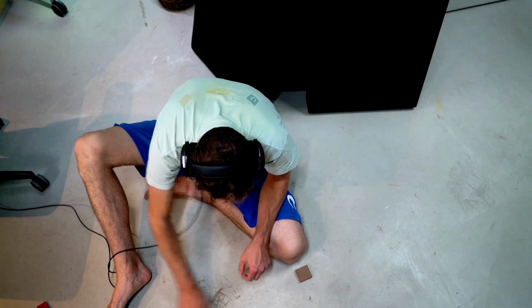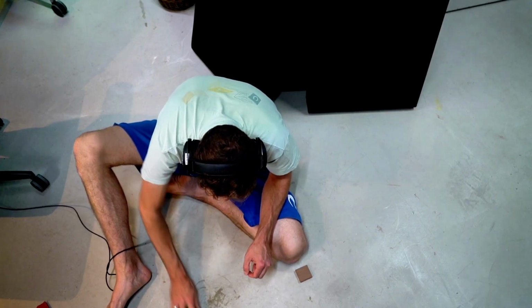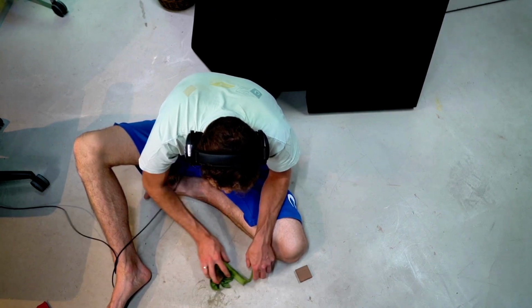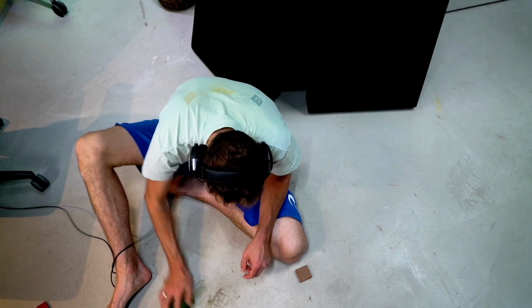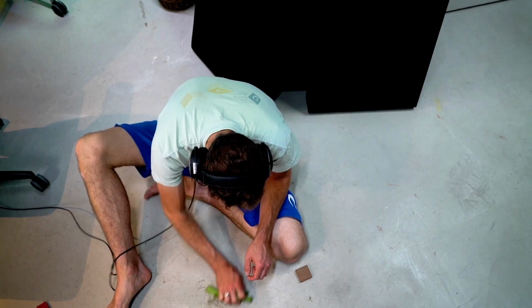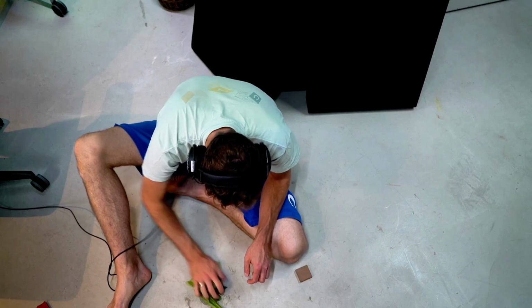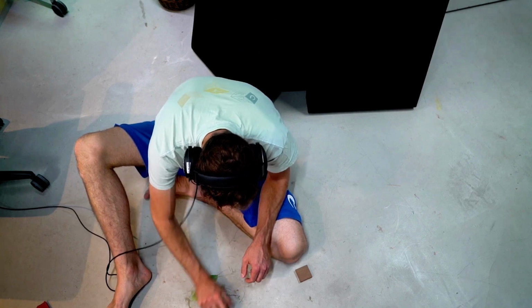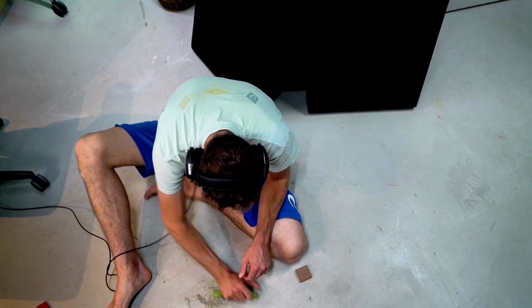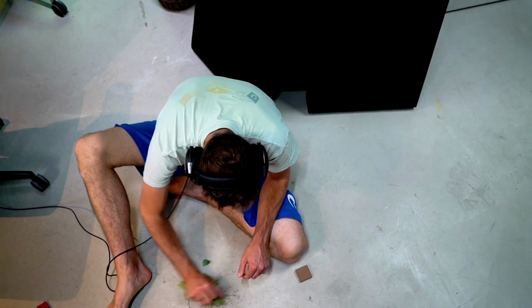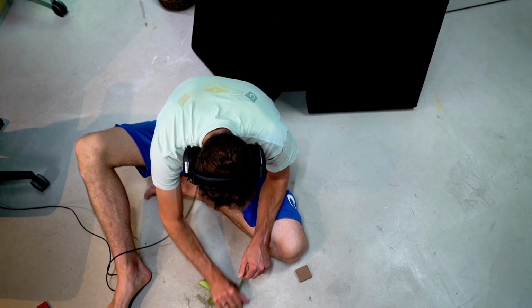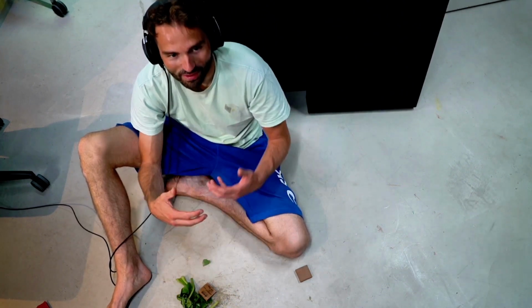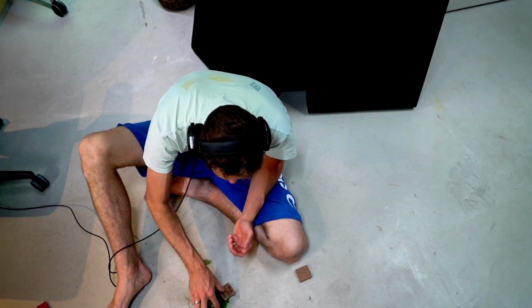Medium. Medium 2. I try to get some texture in with my hand, but it still has to be loopable, and yeah, it's a bit of a challenge here.